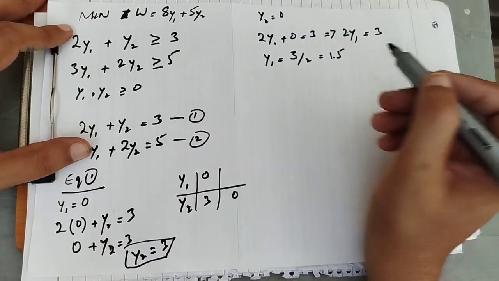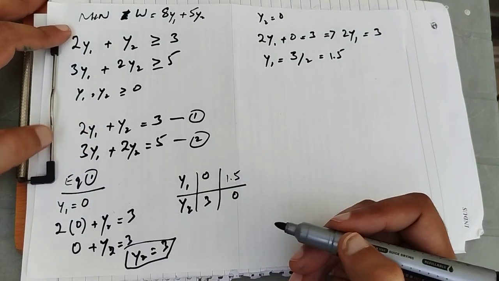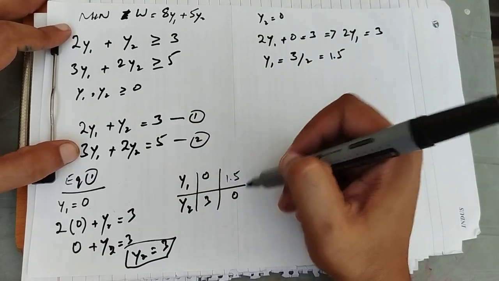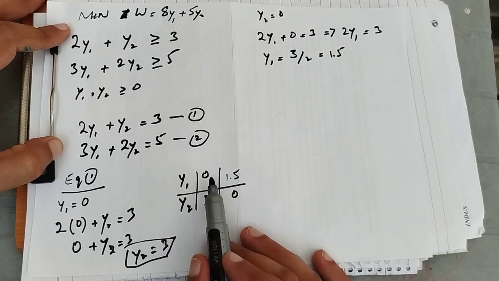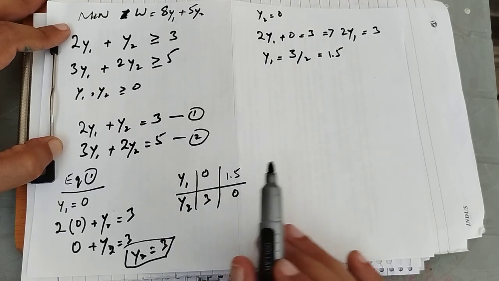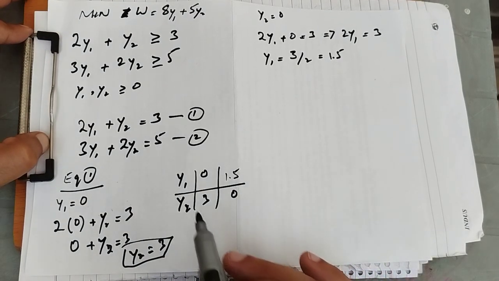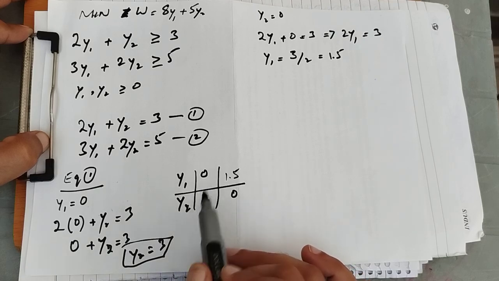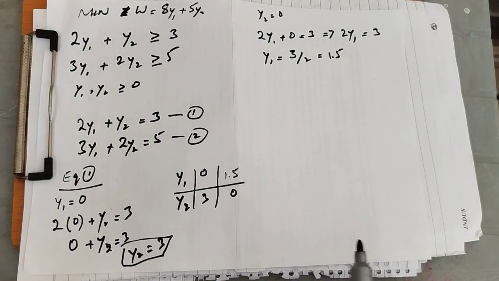Okay, so y1 would be 1.5. Now we have found 2 points, so this line can be made. We will make a graph, and from the graph we will mark the first point 0, 3, and the second point 1.5, 0.